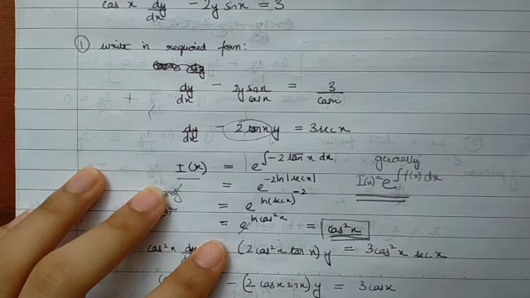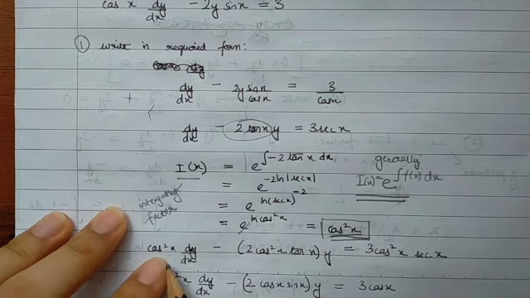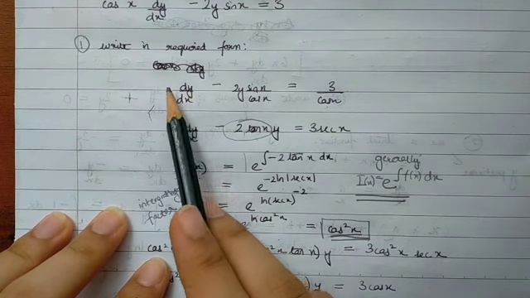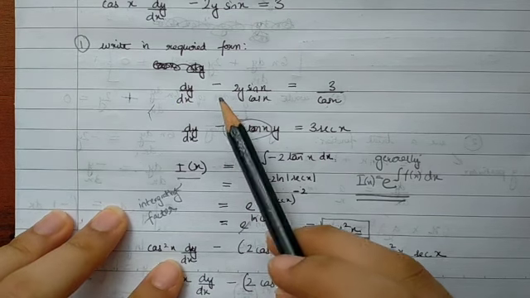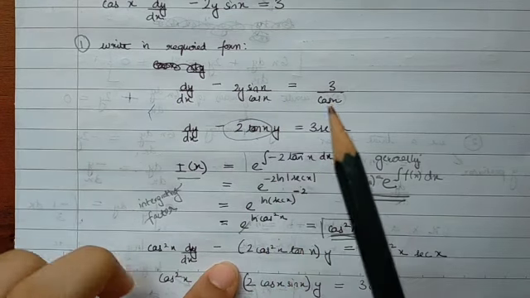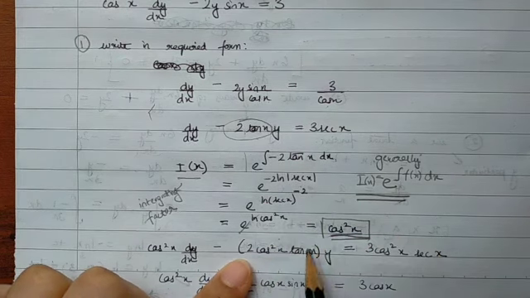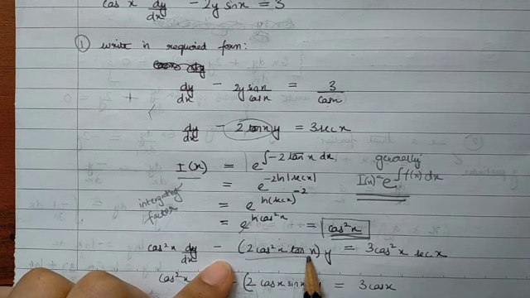Now what we do with this integrating factor is multiply it by each term of the differential equation. So we multiply dy/dx by the integrating factor, and then we multiply this term by the integrating factor, and this is the simplified form that you get.